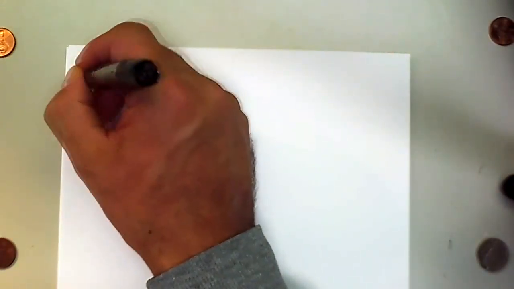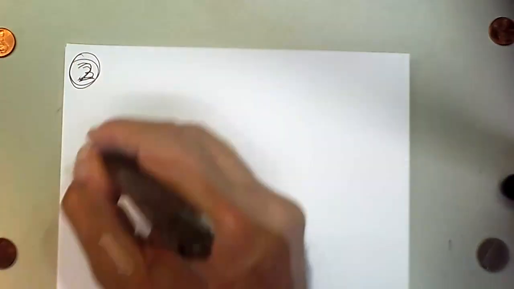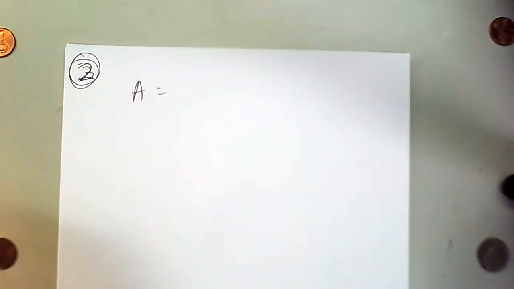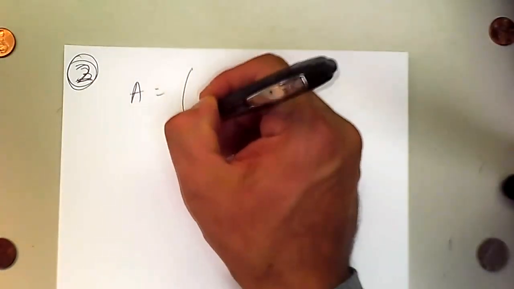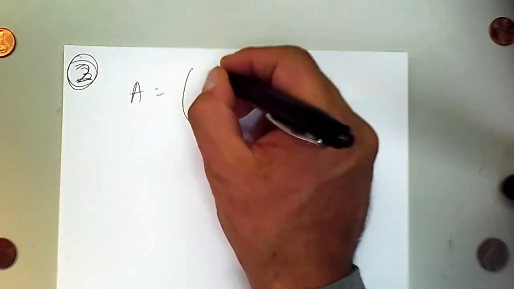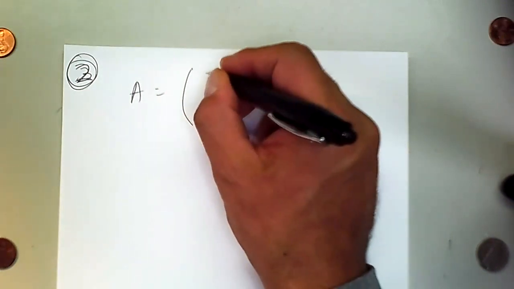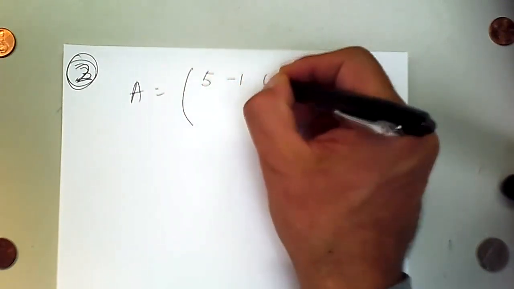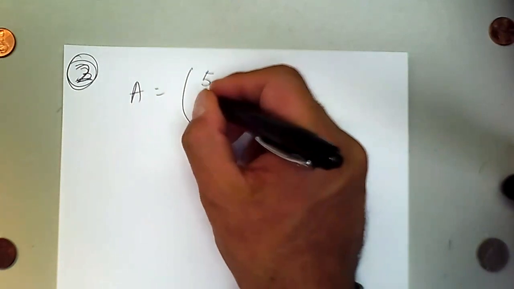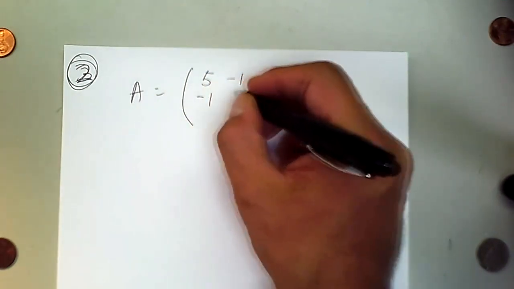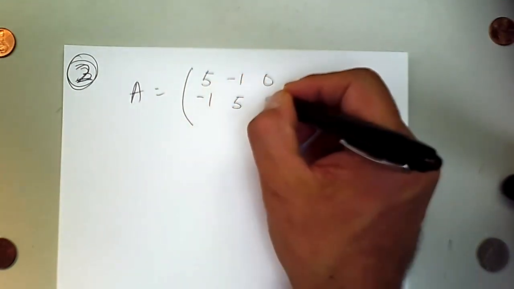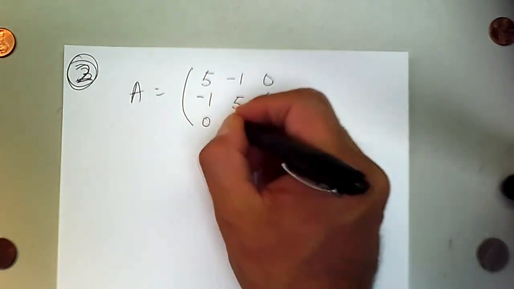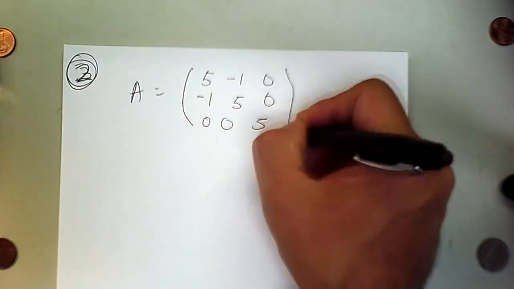So that's example 2. A will be a 3 by 3 matrix. It is going to be a little bit simple. I apologize for that, because somebody could say, well, this is going to be a little bit of a lame example because it's almost too simple. But I'm playing it safe right now. Okay, there we have it.